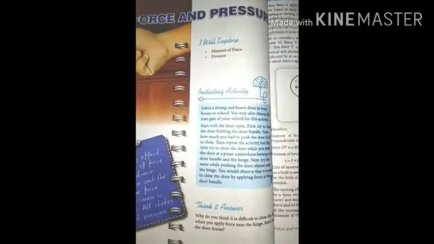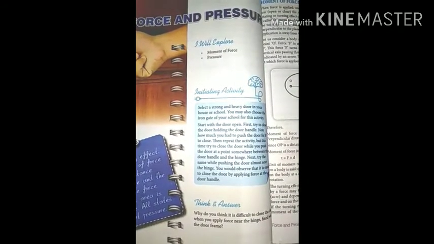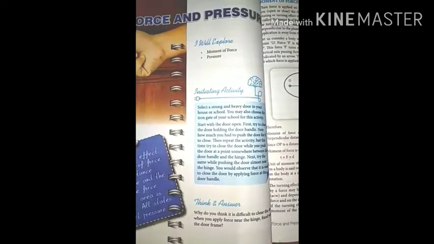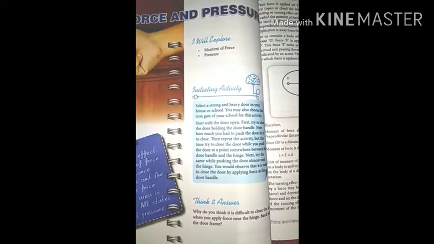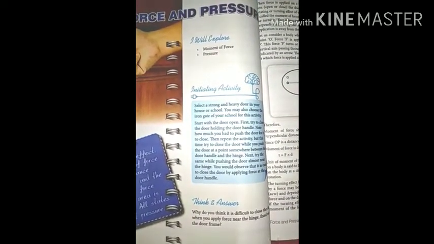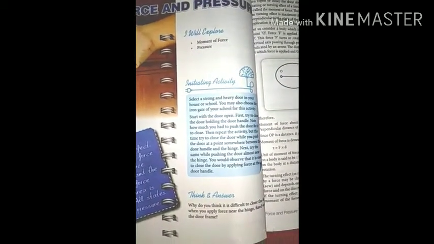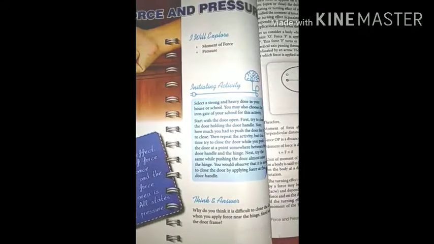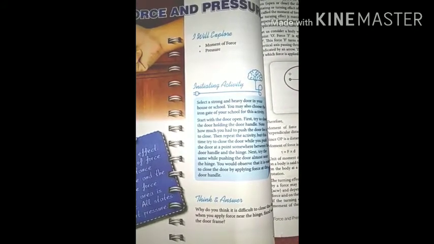Hello everyone, welcome to my physics class, Standard 8, Chapter 3, which deals with force and pressure. In this chapter, we will study moment of force and pressure. First of all, we discuss moment of force, and after that we will discuss pressure. Moment of force.